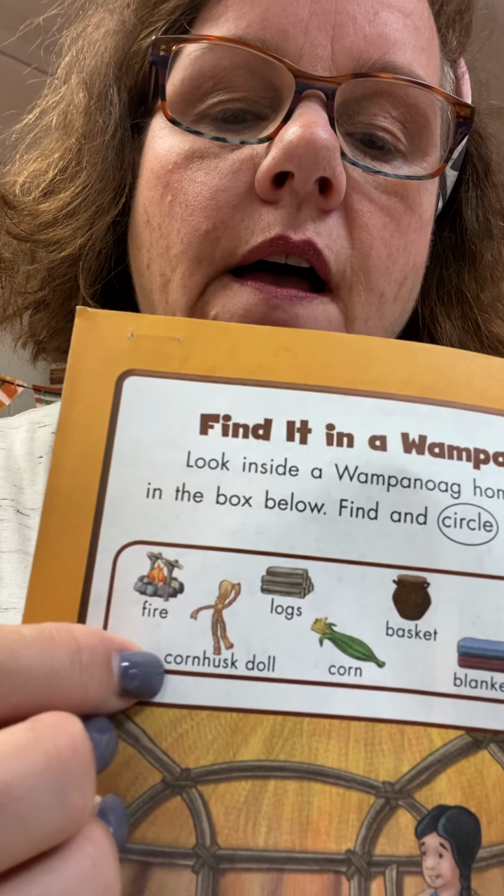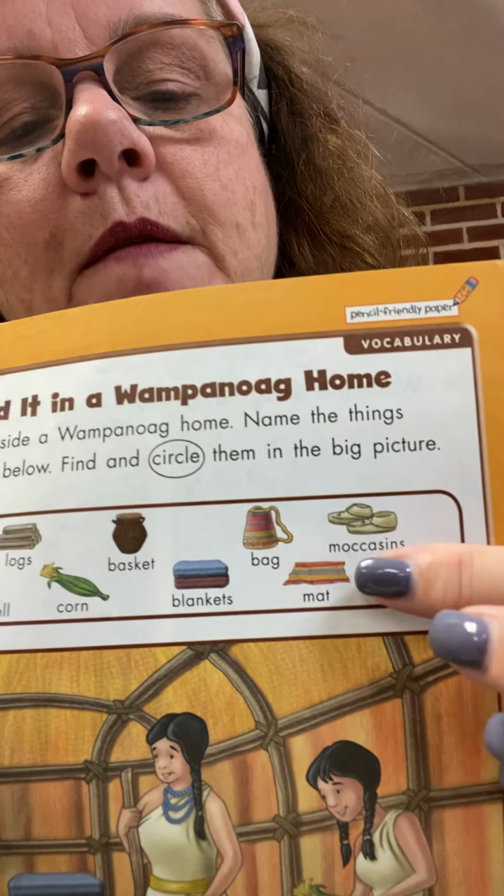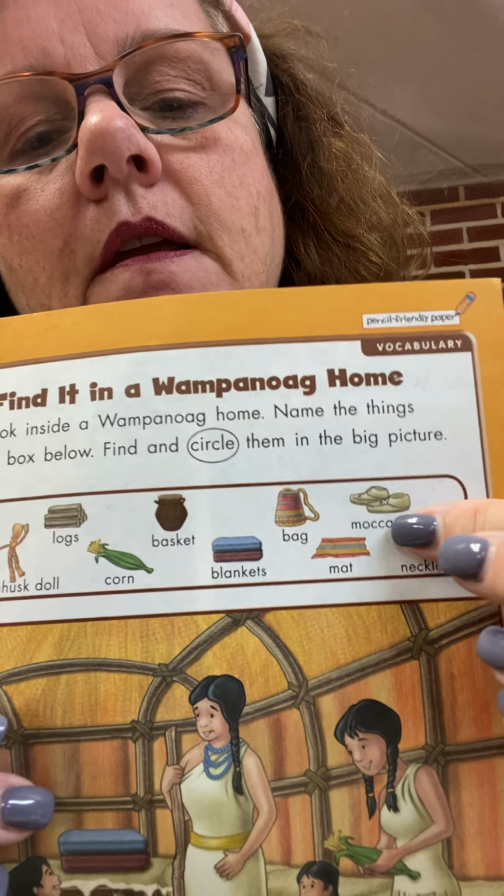And the one thing I noticed about both the Native Americans and the Pilgrims is that the children both had dolls. So if we look over here, this is their doll, a cornstalk doll. And then the Pilgrims had this kind of doll. The Pilgrims played with marbles, and the Native Americans, it looks like they made necklaces, they made shoes called moccasins.